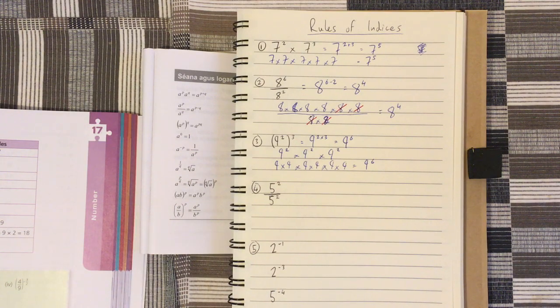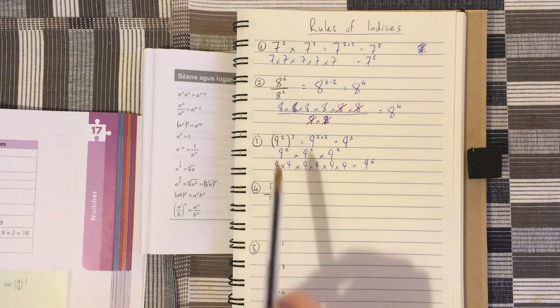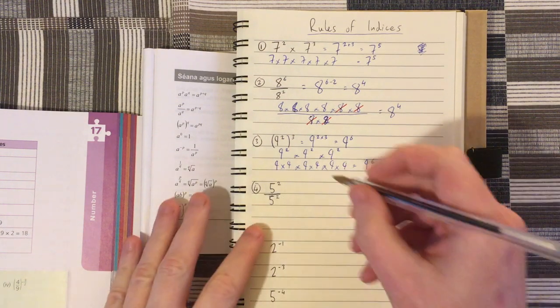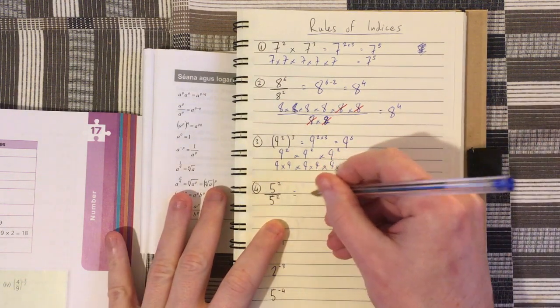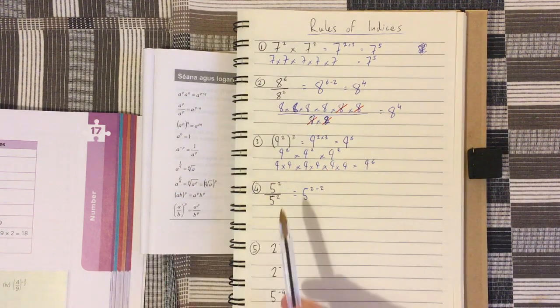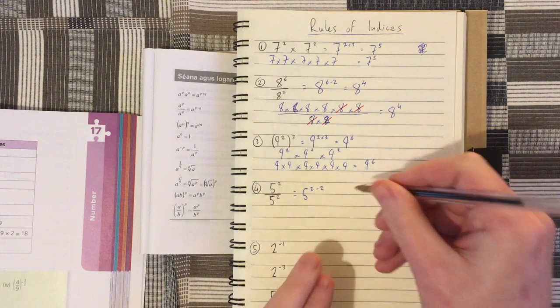You can even do it in algebra. So just where does this rule come from, or how can we kind of explain away this rule? Well, let's say 5 squared divided by 5 squared. So let's use rule 2 here. What's 5 to the power of 2 divided by 5 to the power of 2? Well, it's equal to 5 to the power of 2 minus 2. So it's 5 to the power of something divided by 5 to the power of something, so I can subtract the powers. What's 2 minus 2? It's 0.